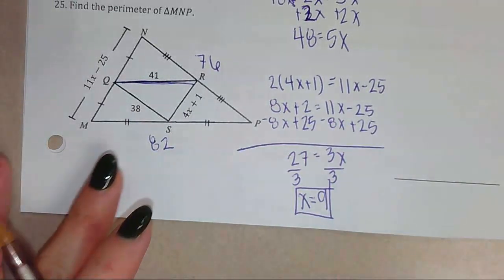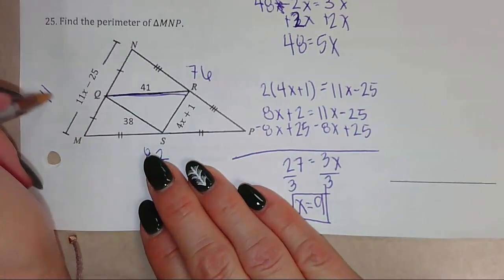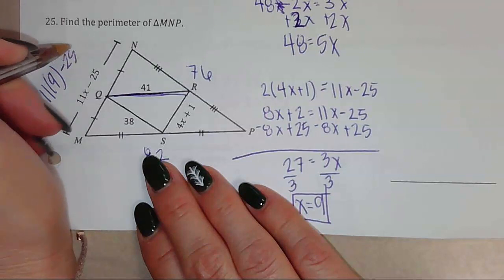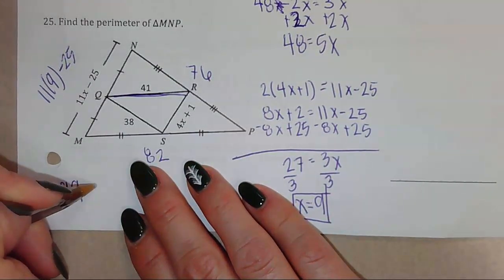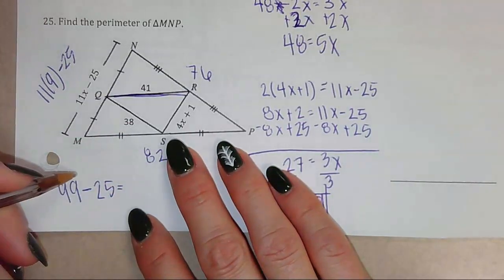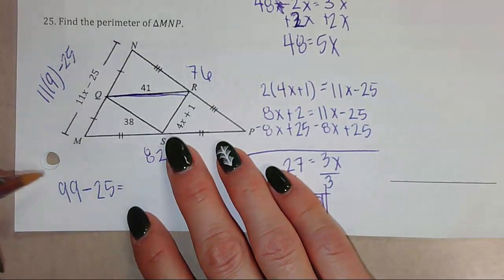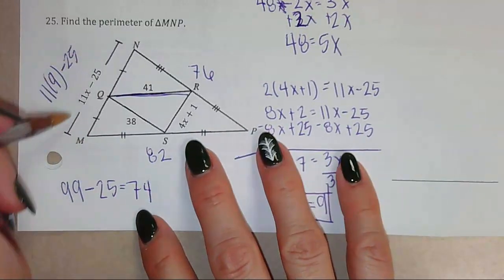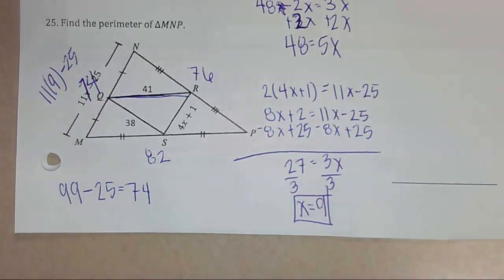But don't stop there, you guys, because we have to plug it in. So I'm going to do 11 times 9 minus 25. Well, that's going to be 99 minus 25, which 99 minus 20 would be 79, minus 5 would be 74. So this side, we now know, is 74.